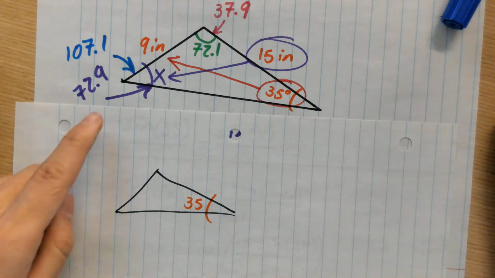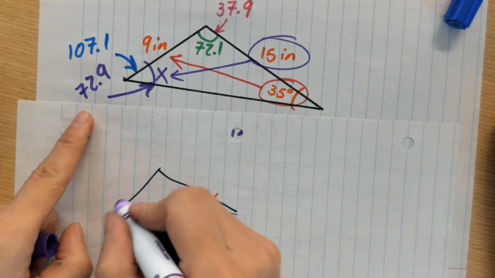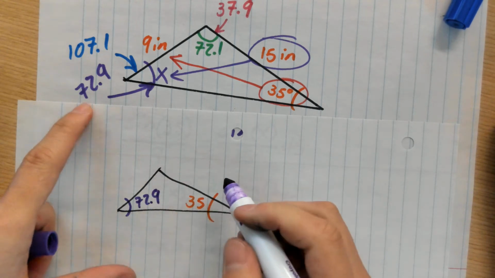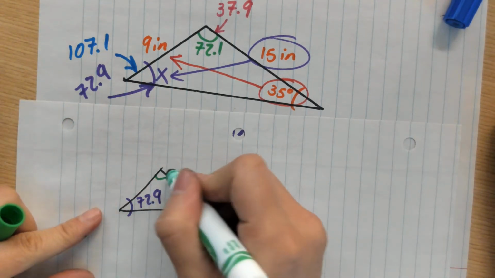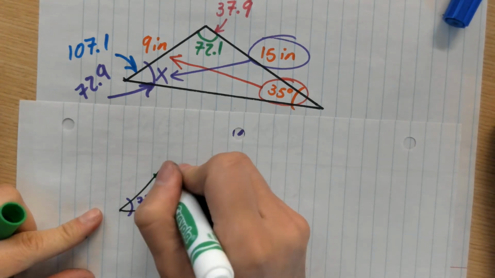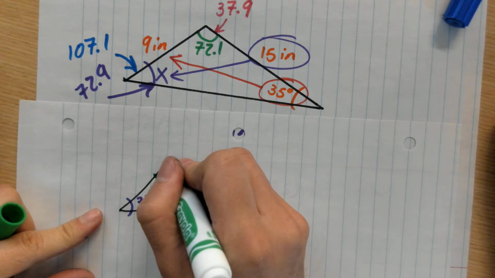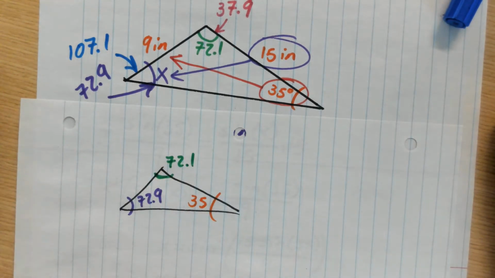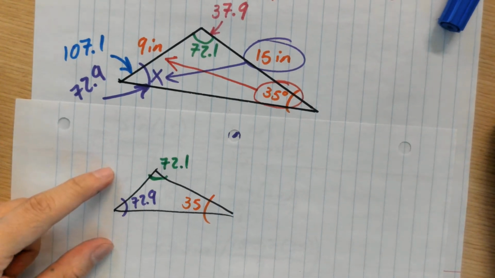For one option, the first one that we found, this angle is 72.9, and this angle up here is 72.1. This was the solution for the first triangle.